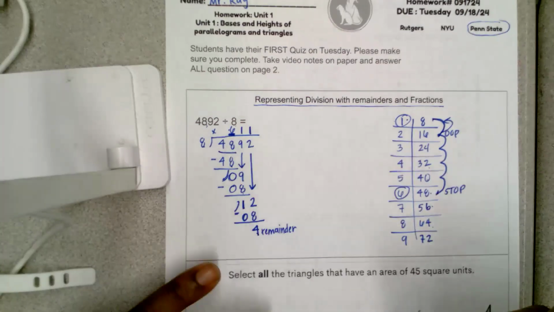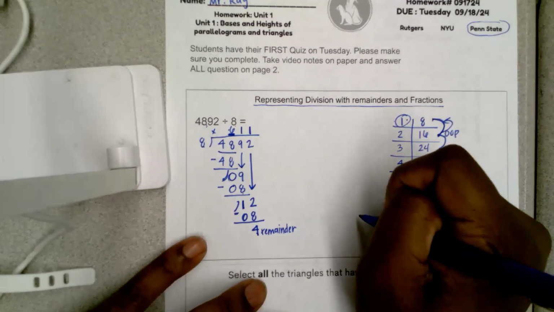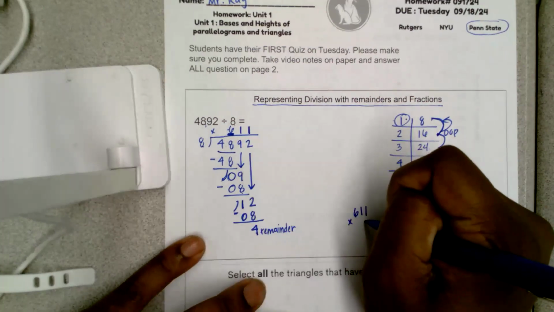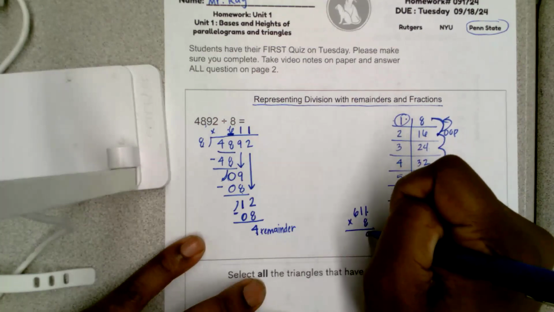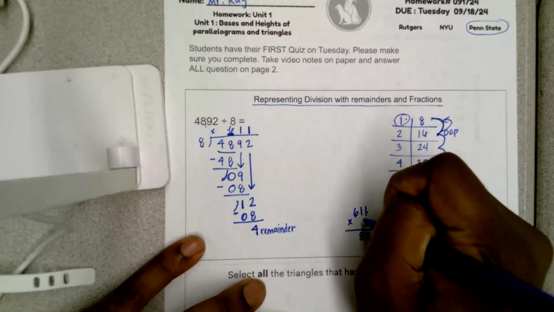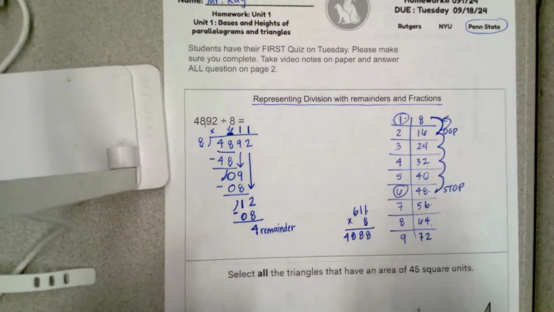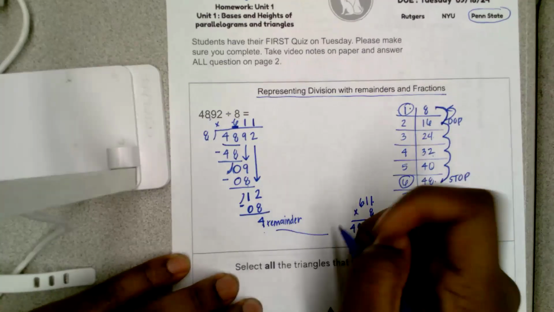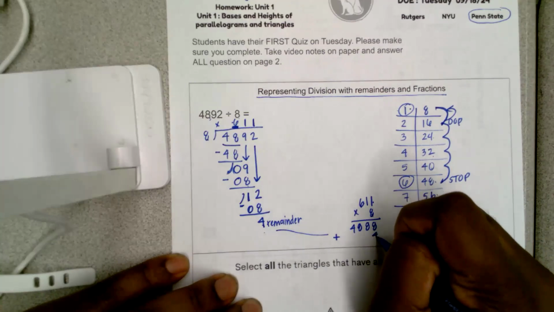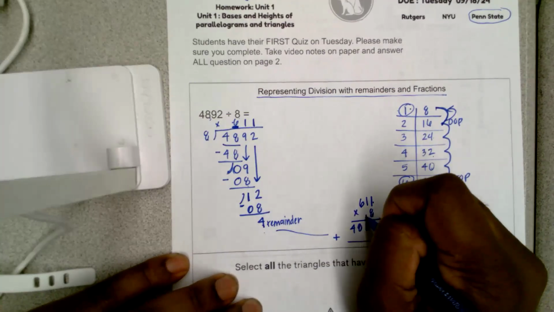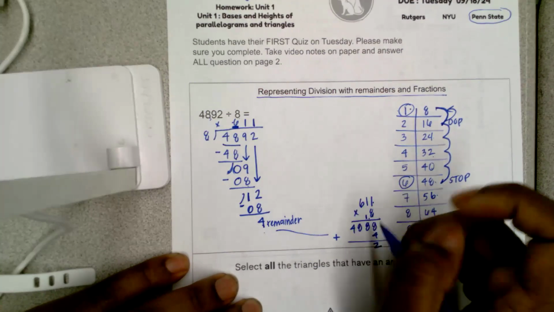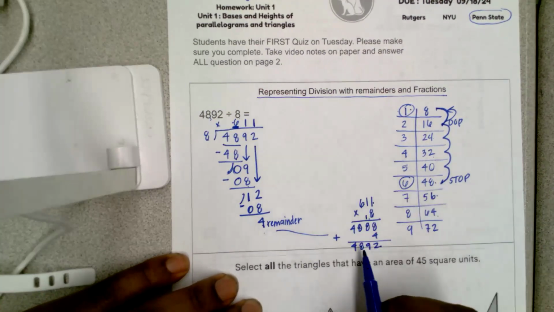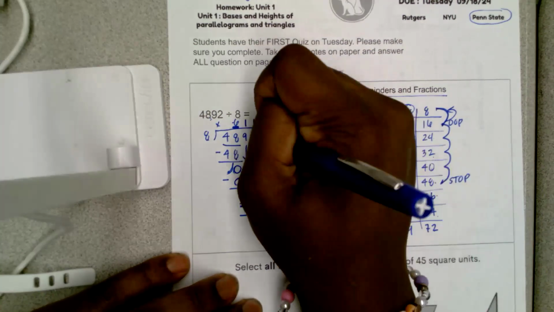So how do you check that, right? You check that by multiplying your quotient times your divisor. 8 times 1 is 8. 8 times 1 is 8. 8 times 6 is 48. Now, that's not the same, right? That's not the same. However, you have a remainder. So you have to add that remainder. 8 plus 4 is 12. Carry the 1, bring down the 2. 8 plus 1 is 9. Bring down the 8. Bring down the 4. 4, 8, 9, 2. It is the same. That's how I know my answer is correct.